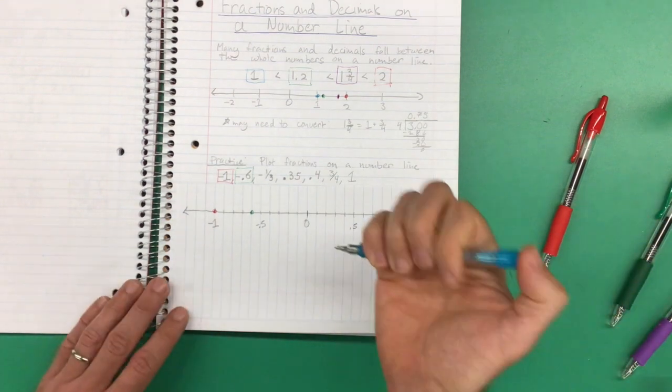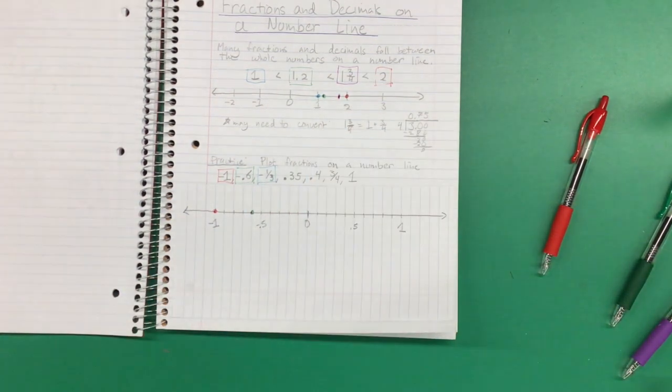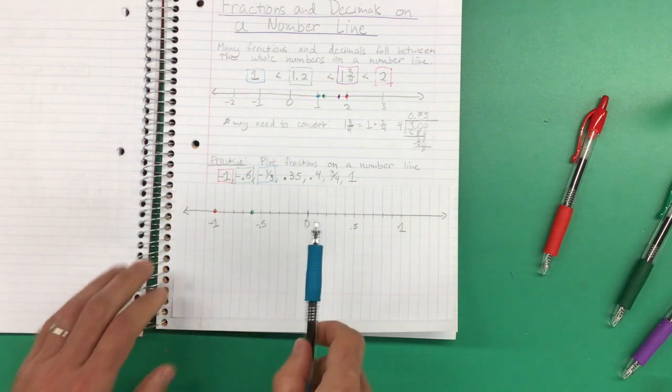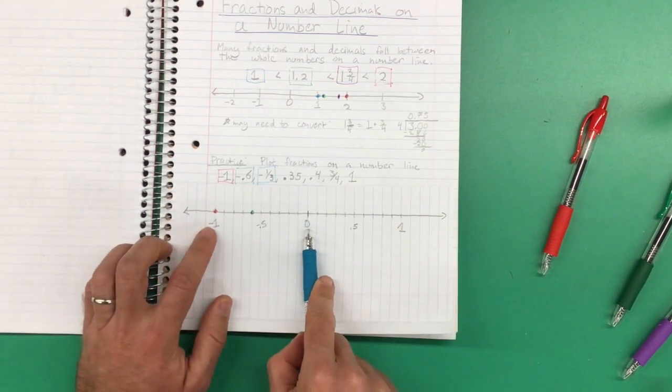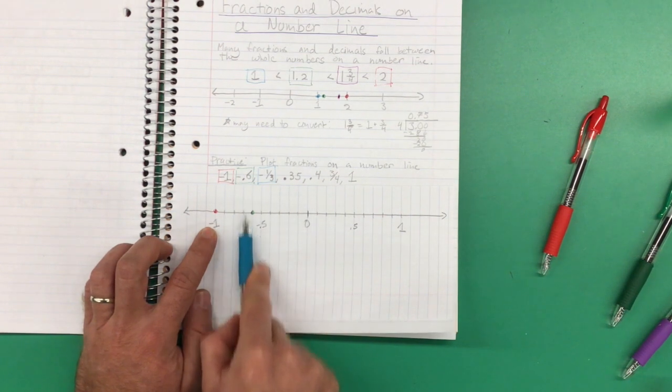In blue, and this one's a little bit harder, is -1/3. So maybe before you resort to converting this to a decimal, try to think, okay, -1/3. Well, if I were to divide the space in between 0 and -1 into thirds, I've got maybe one line right there and one line right there.